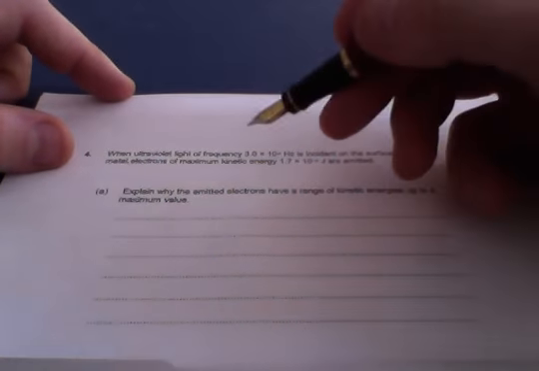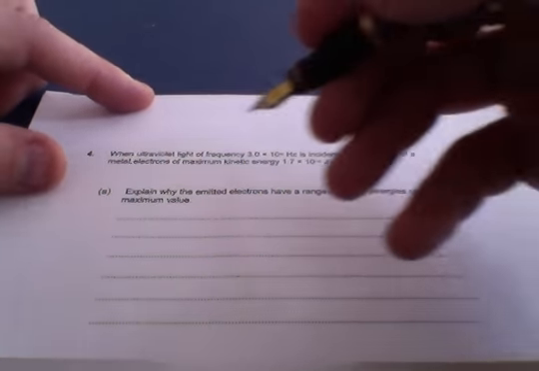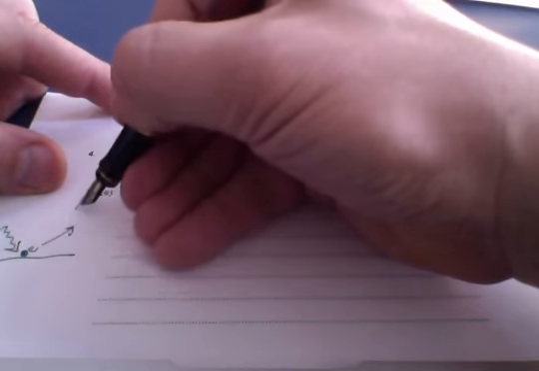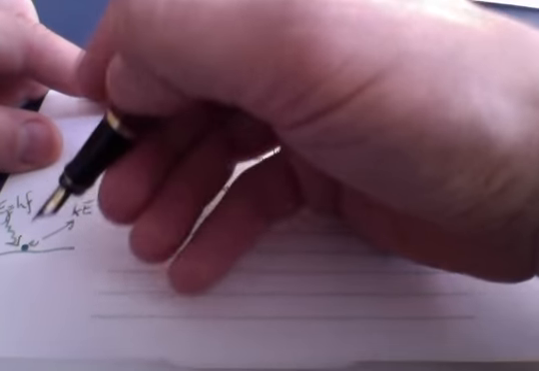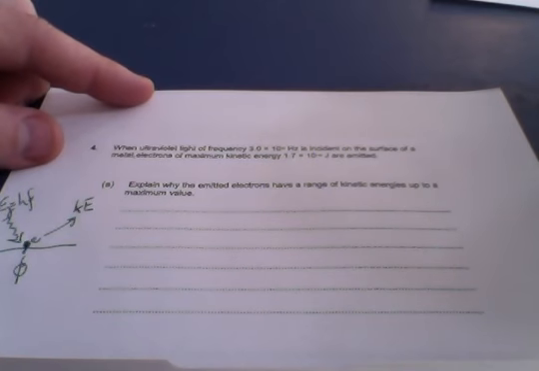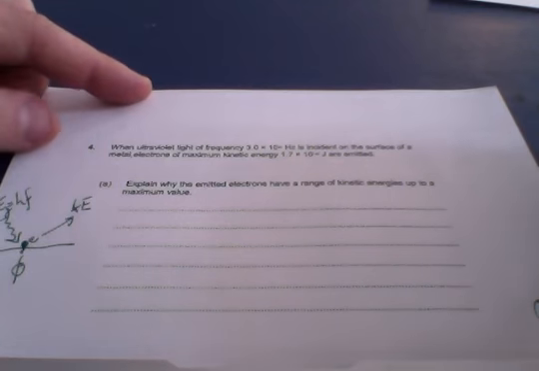Okay, now photoelectric effect. Explain why electrons have a range of kinetic energies up to a maximum value when you have light incident on a surface. The electron's kicked off with a certain amount of kinetic energy. The photon comes in with a certain amount of energy, and the surface itself has a certain amount of energy that holds the electron to the surface. So that's what we're trying to describe in 3 marks.